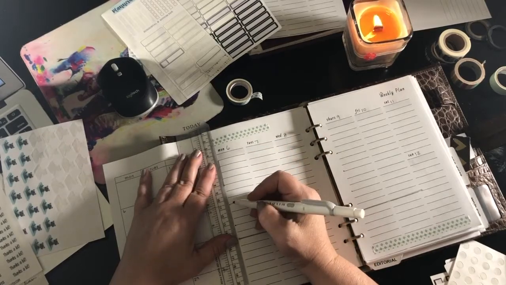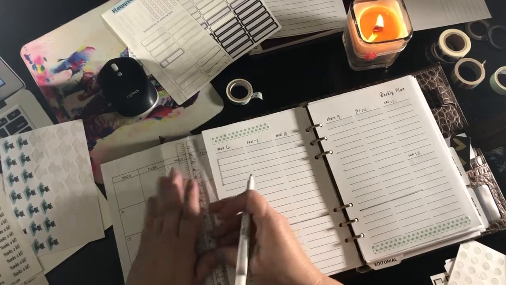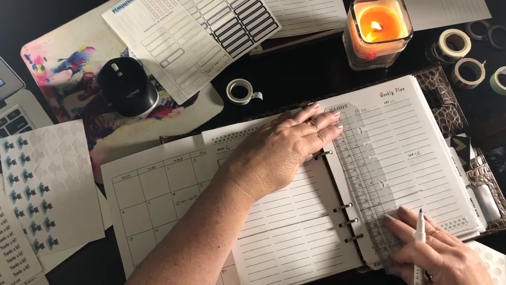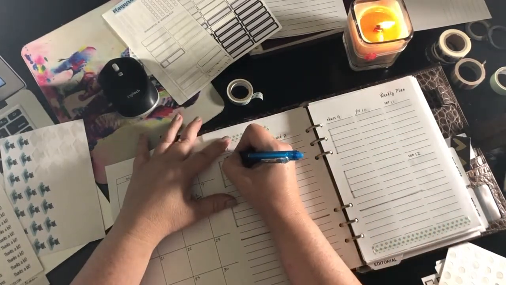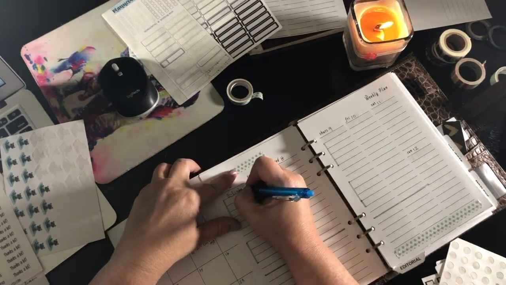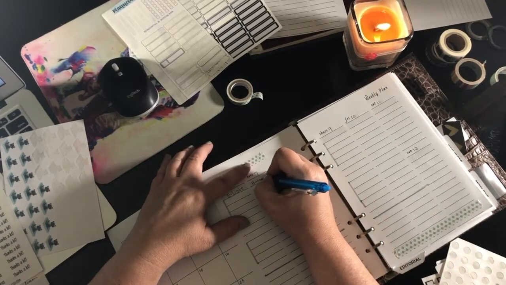Okay, so here again, I'm drawing in my layout and then blocking out my morning, afternoon, and evening. And then I'm also adding my focus for each day at the top of the page in the gray section.